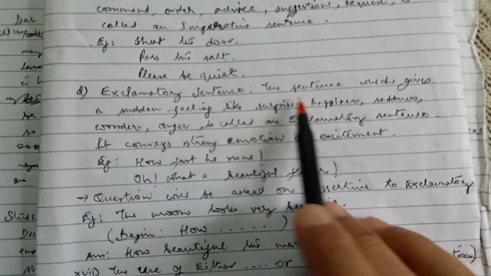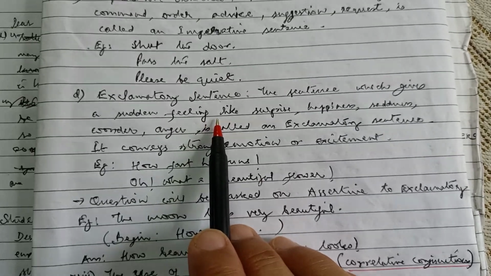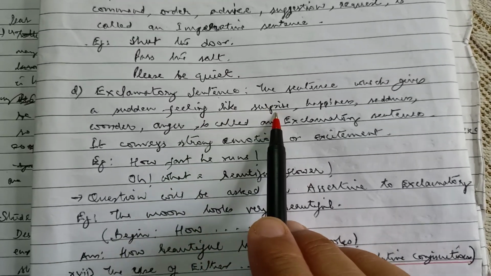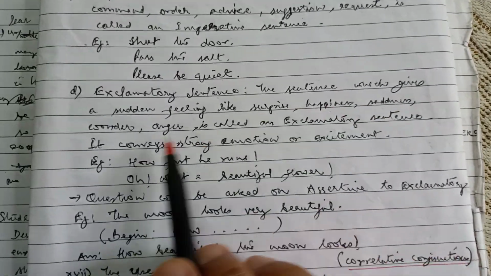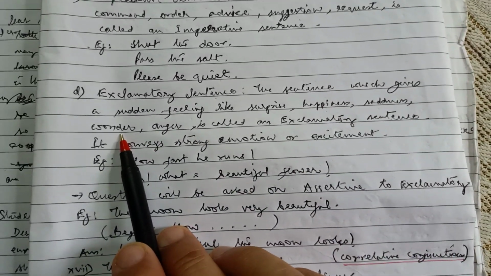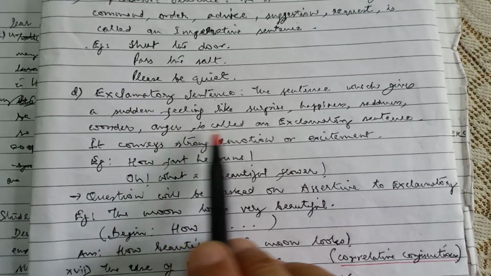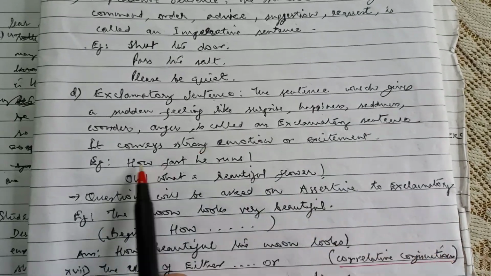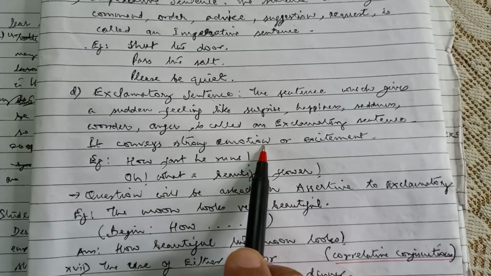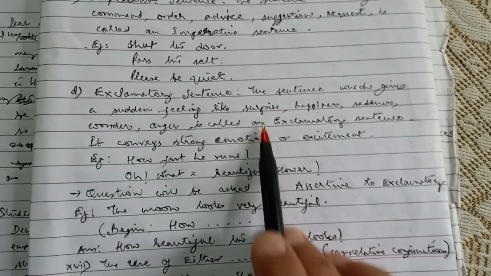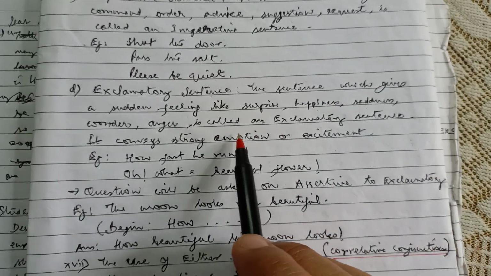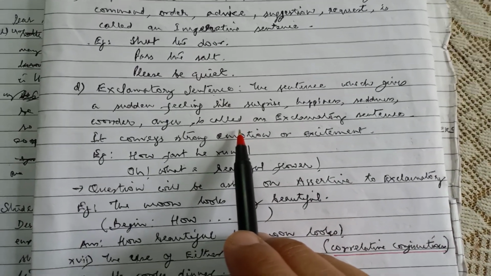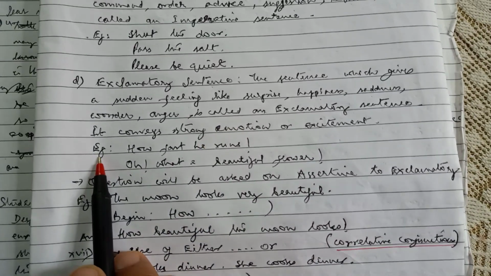Then move on to D, the fourth kind of sentence: exclamatory sentence. An exclamatory sentence is one which gives a sudden feeling, like surprise, happiness, sadness, wonder, or anger. So it conveys strong emotion or excitement. We have a feeling expressed in this sentence, right? That is an exclamatory sentence. Look at an example.